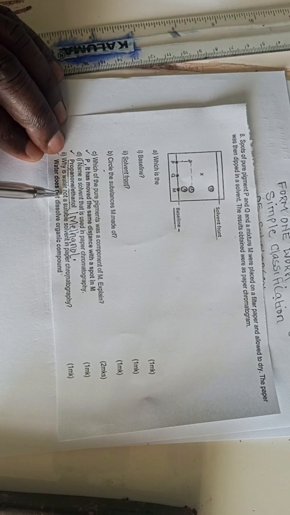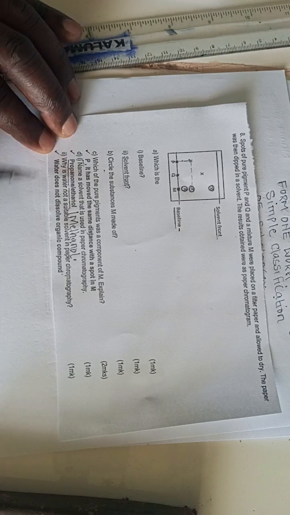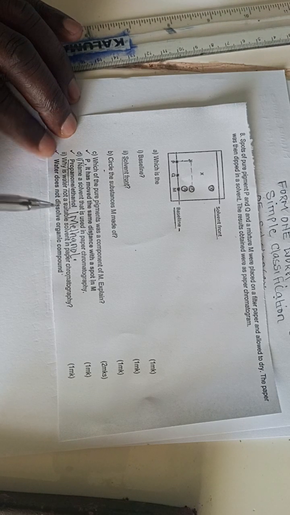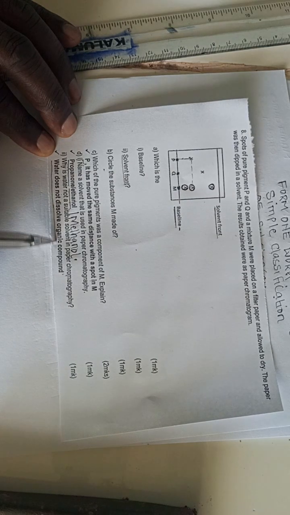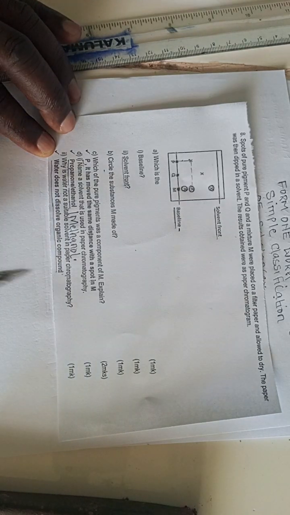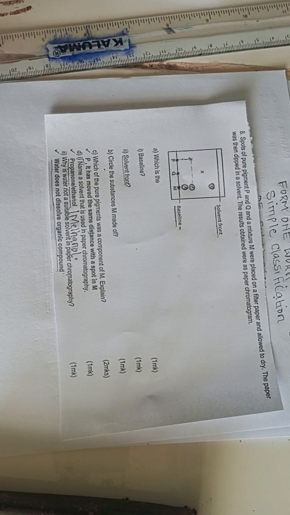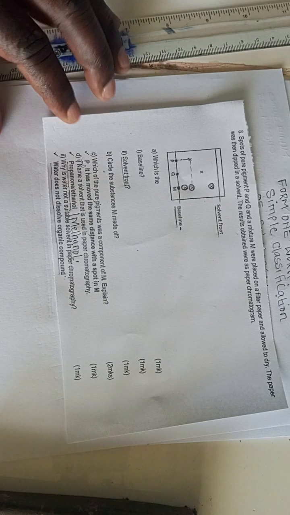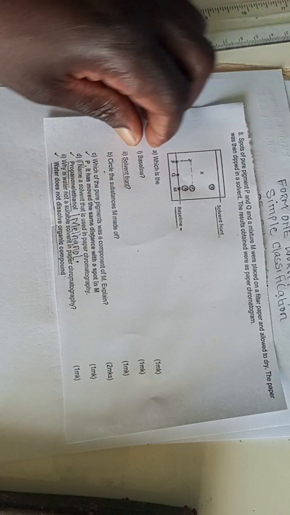Why is water not a suitable solvent in paper chromatography? Simply, water does not dissolve organic compounds, and that is the reason why water cannot be used in paper chromatography. So the only solvents we have are propanol or ethanol, or you can use methanol, but water is not used because it does not dissolve organic compounds.